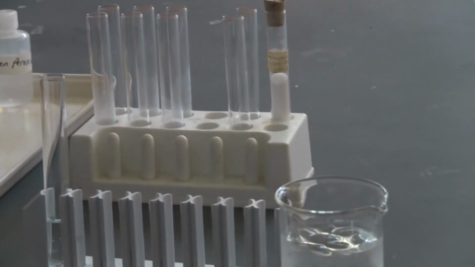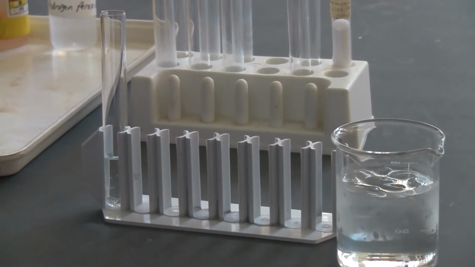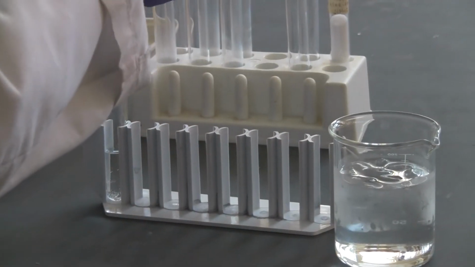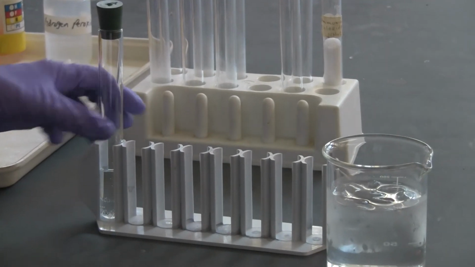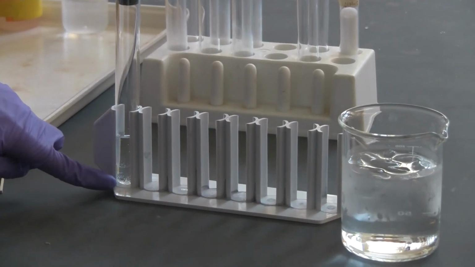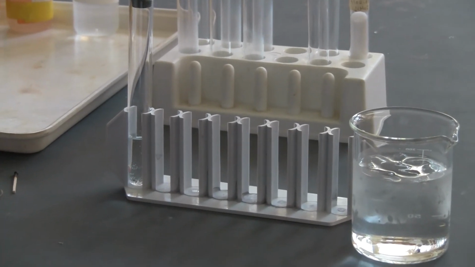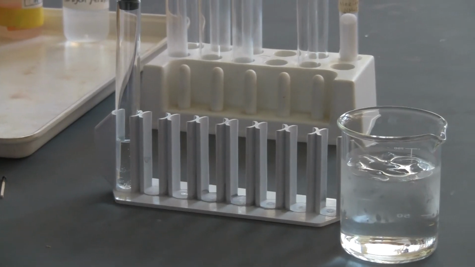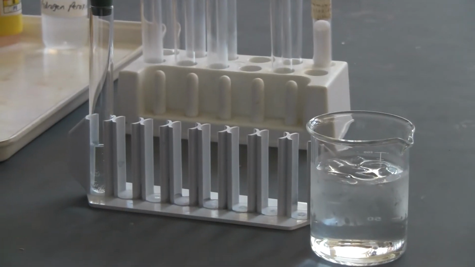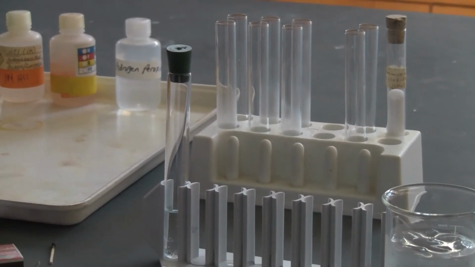You can see I put it outside for a while and there are just several bubbles on the wall. Then let's try to see if there is any gas formed in there. I can use the same splint. Maybe it's already accumulated in the tube.